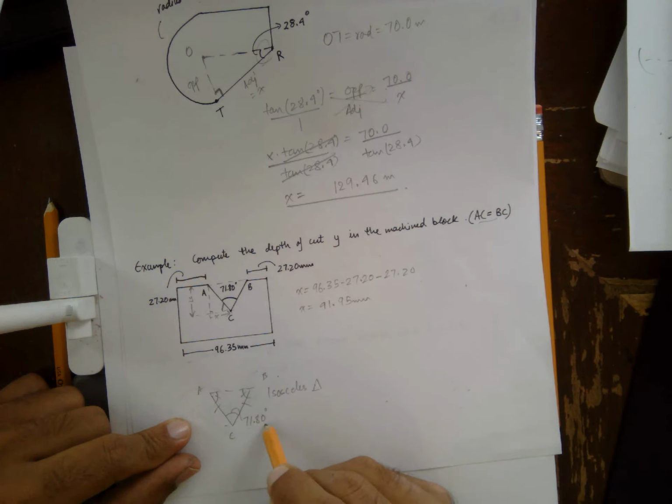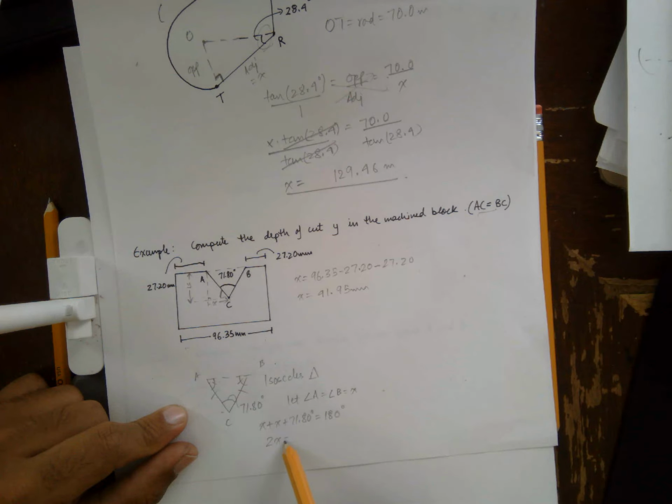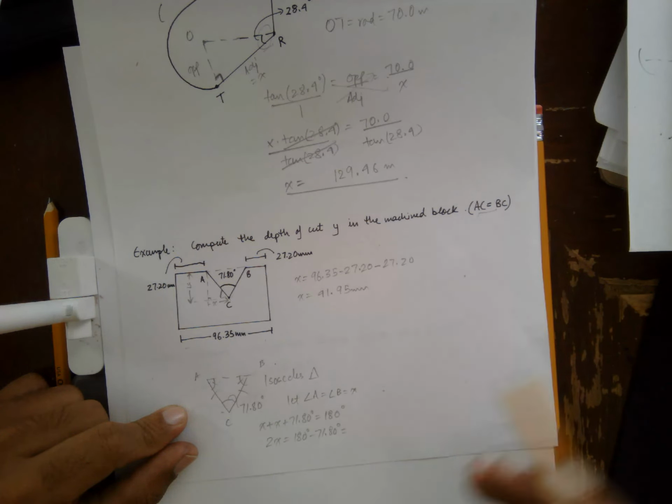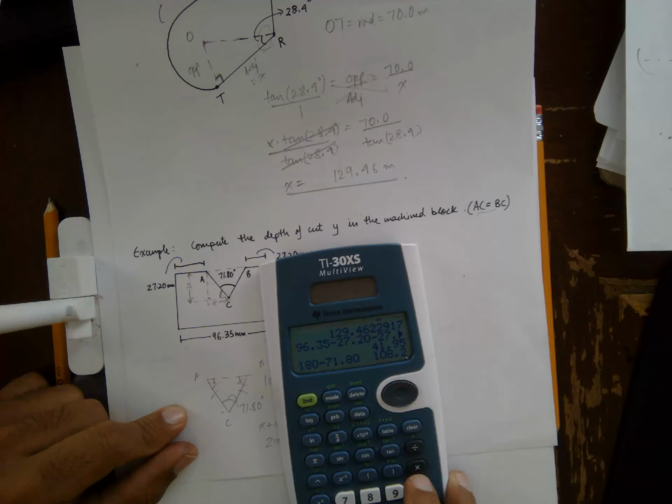But I know this is 71.80. So if I let angle A equal angle B equal x, in this triangle I know all the angles have to add up to 180. So x plus x plus 71.80 should equal 180, which means 2x should equal 180 minus 71.80, which is 108.2.